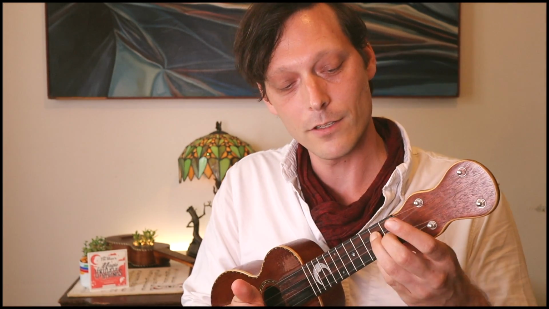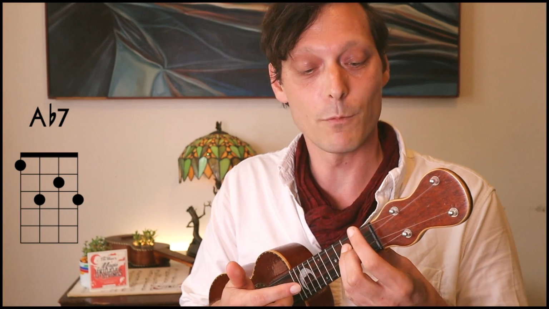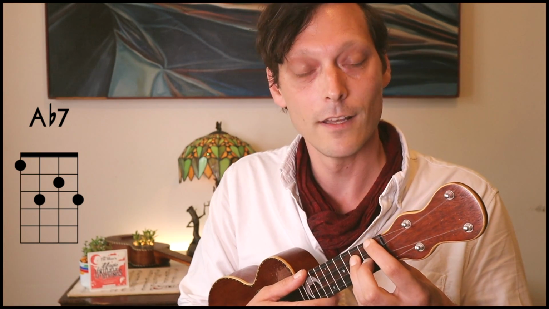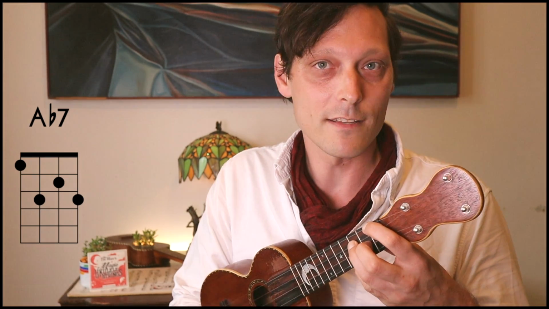But then if we move it up 1 fret, all of these fingers, and account for where the nut is, where the open string is, we need to put our first finger on the 1st fret of our G string. This is the same chord shape, but it's now an A flat 7th. Now, how do I know that's an A flat 7th? This is where finding the root really comes into play.